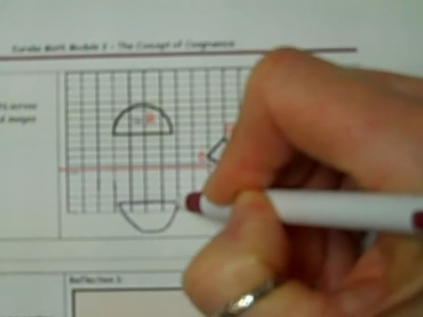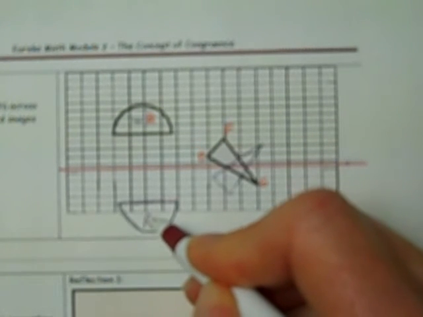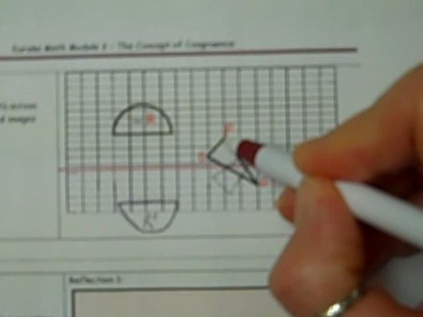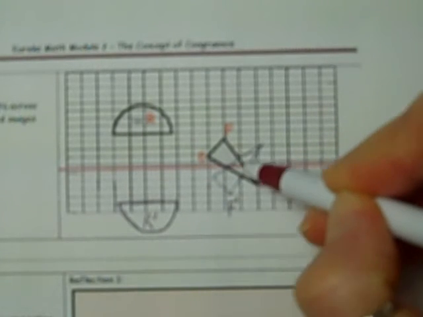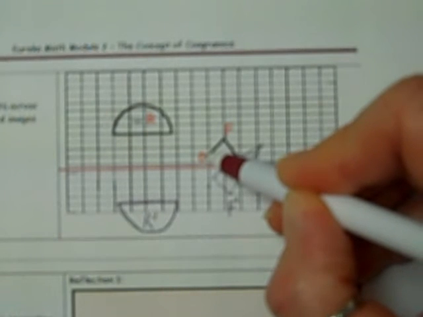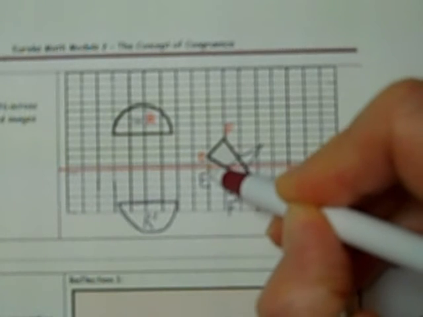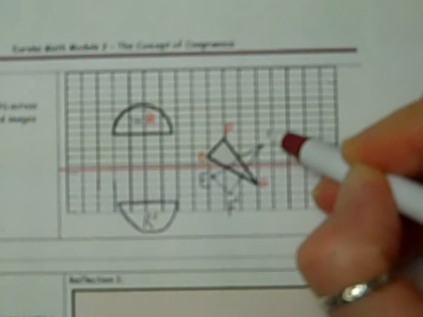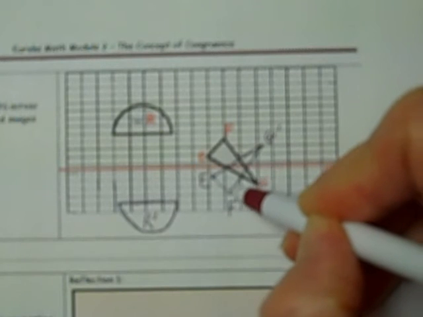Label your reflected images. The original was called figure R, so the reflected image is called R prime. Then the uppermost point here is F. Now it is the lowermost point, and it is F prime. This point is E, and this point is E prime. And this point is G on the original, and it is called G prime on the image. Darken your image if you need to.